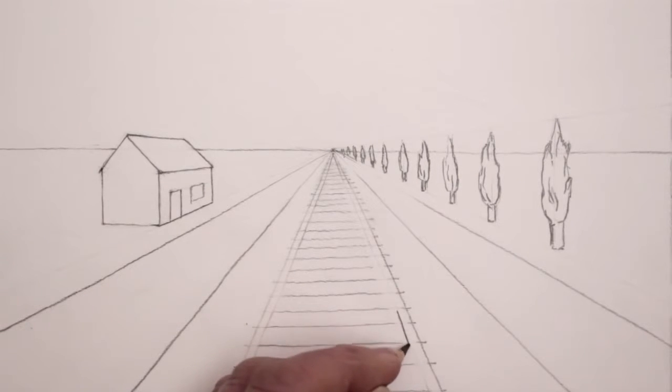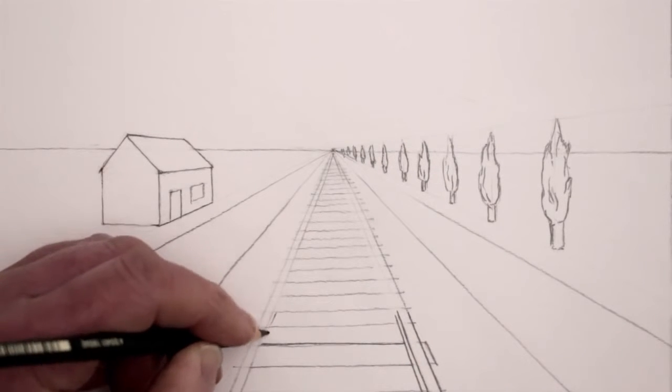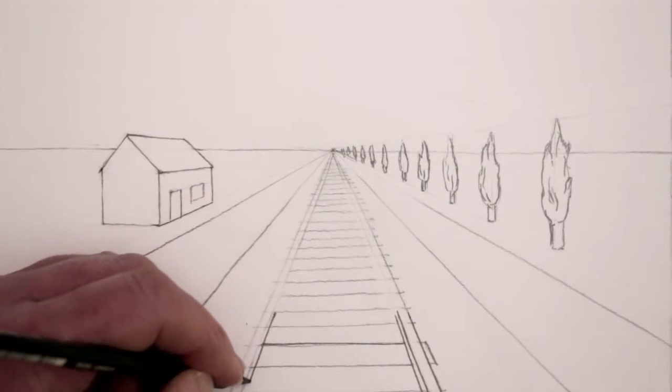Now for the railway track we probably need to put in a bit more detail so that we can actually get the bars of metal going away into the distance, and then the wooden sleepers of the railway track being sort of brick-like shapes, wooden planks which go away into the distance, and as they go away into the distance they get smaller.